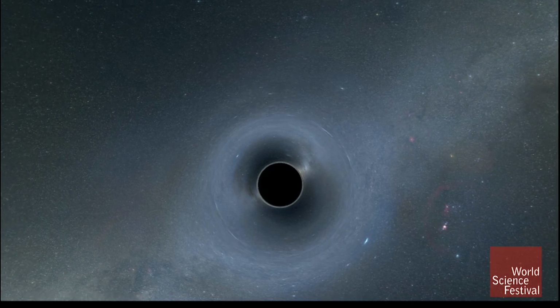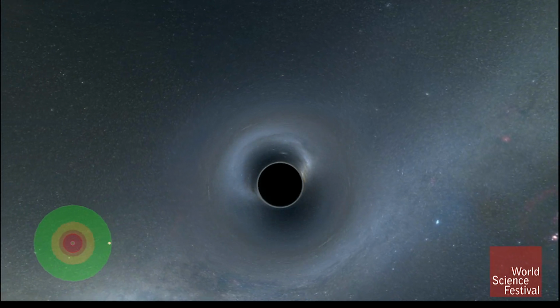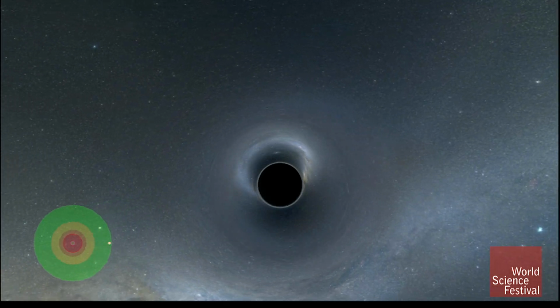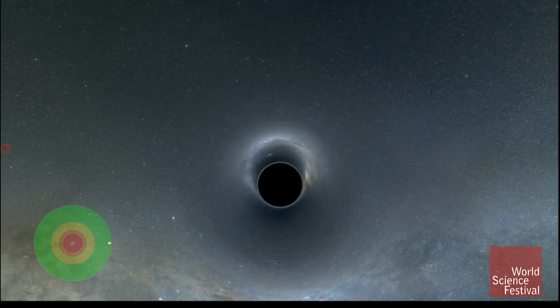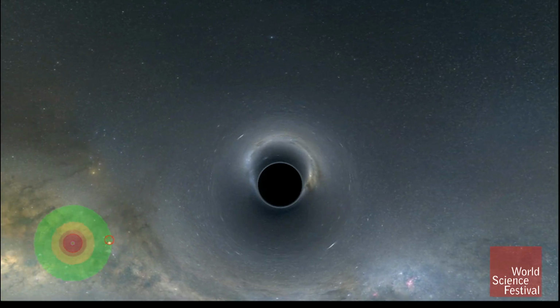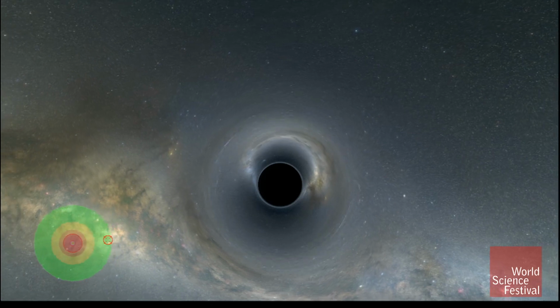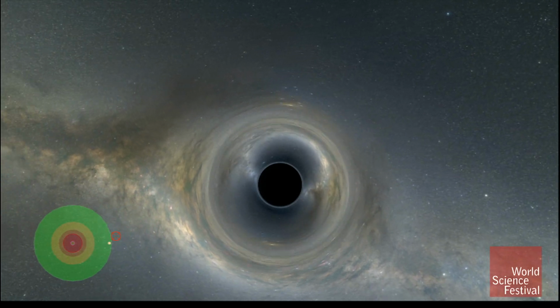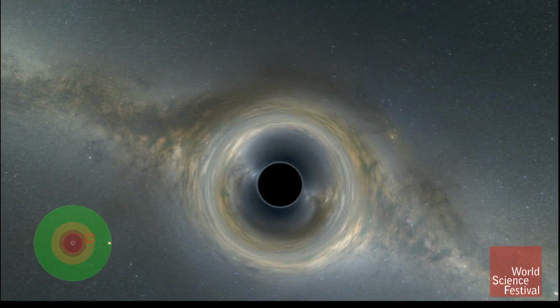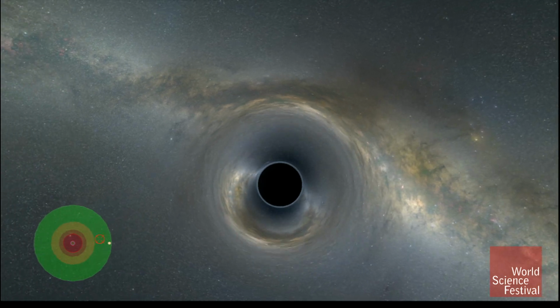And I'm going to put on a couple of things here. First of all, there's a little map of where we are, just to orient you. Down here on the left-hand side, that's us. There's a green regime. It's not really to scale here. There's a green regime of safe, stable circular orbits.